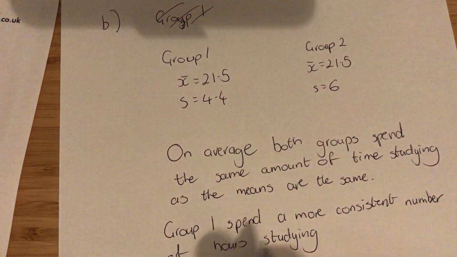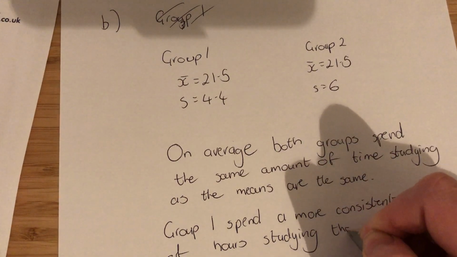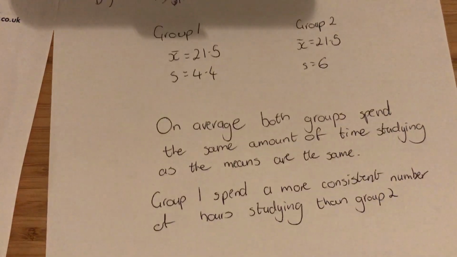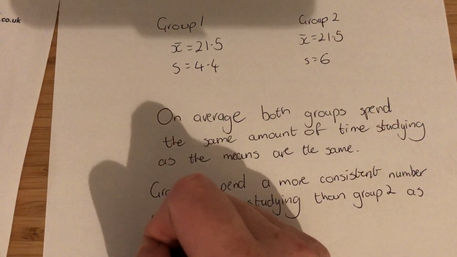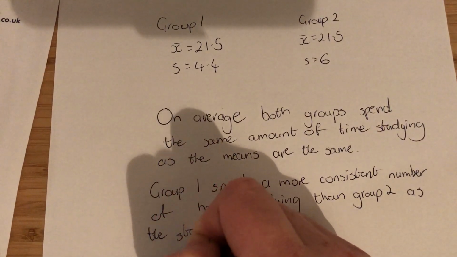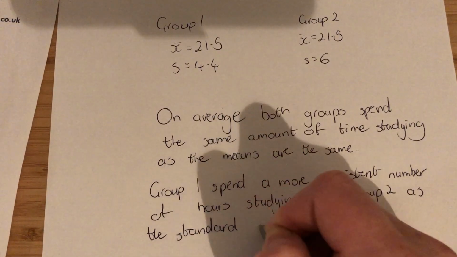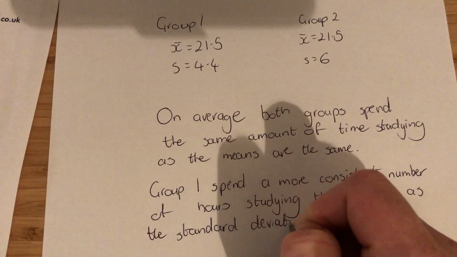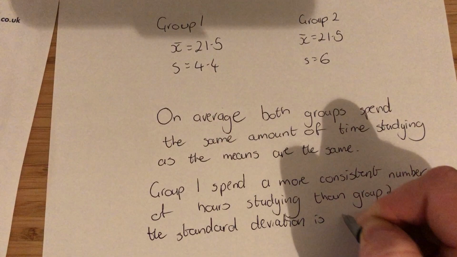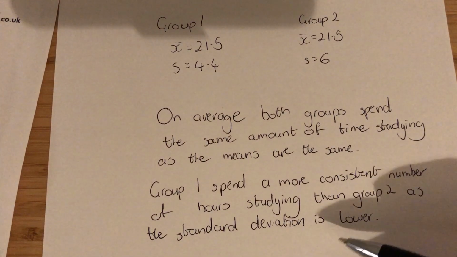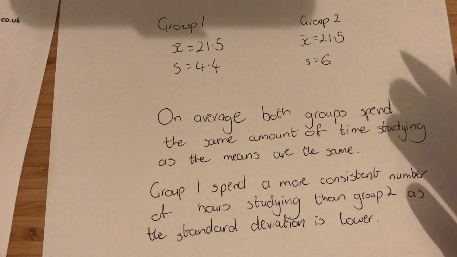Group 1 spend a more consistent number of hours studying than group 2. You could leave it there, or you could say as the standard deviation is lower. So you're putting the word consistent and then putting it into context, which one is more consistent.